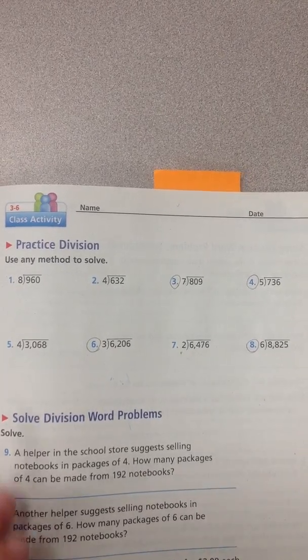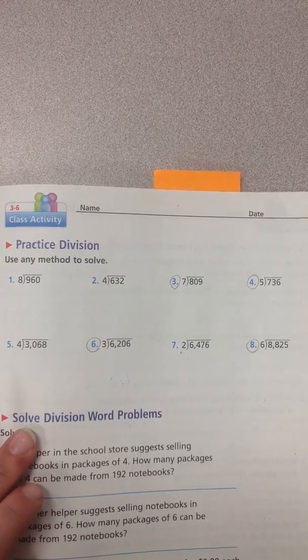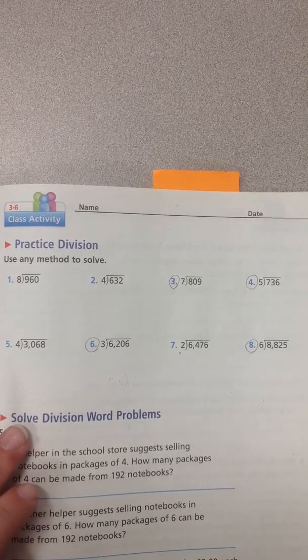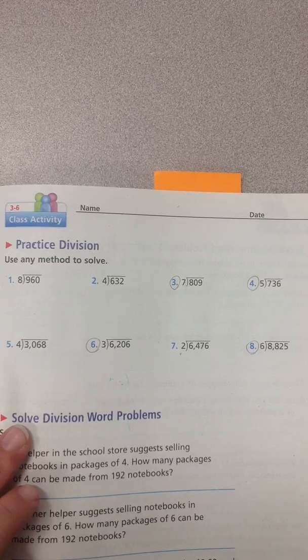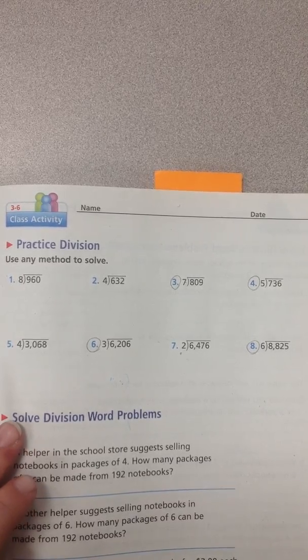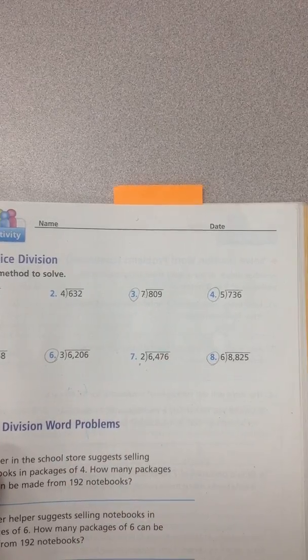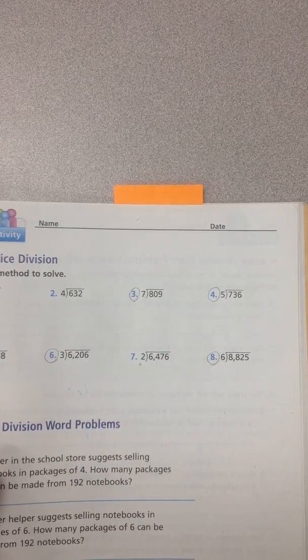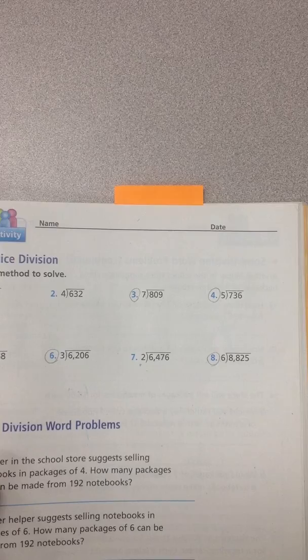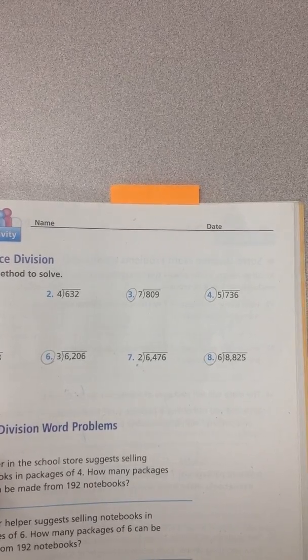Alright, boys and girls, today we're going to be doing long division when we come across a remainder. I am in Unit 3, Lesson 6 on page 111. We're going to go ahead and look at problem number 3. I'm going to divide 809 divided by 7.